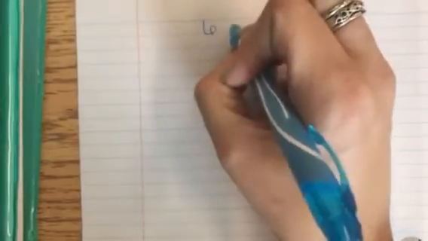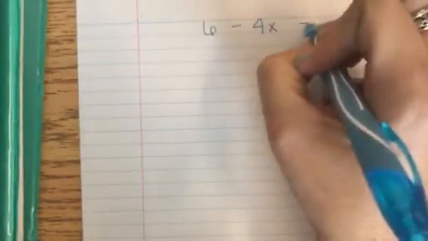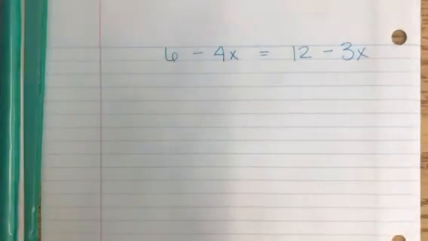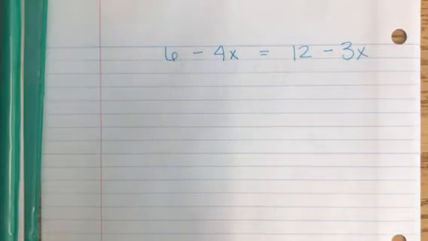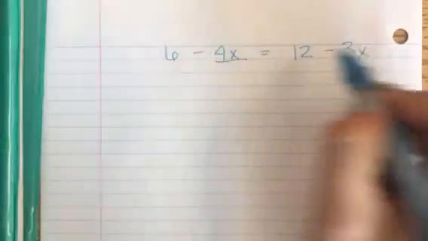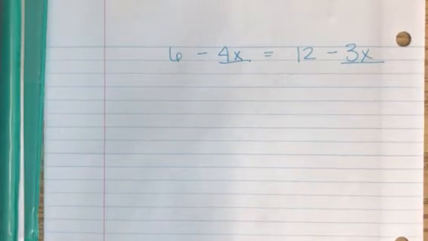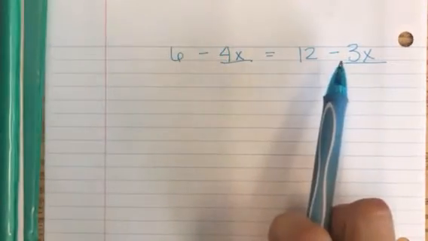Now, we can have more things happen with variables on both sides. So maybe we have 6 minus 4x equals 12 minus 3x. Okay, this is a bit of a tricky situation because my students will look at this and they'll see the variable here and they'll see the variable here, and they'll realize that they want to make the decision about moving the smaller variable.